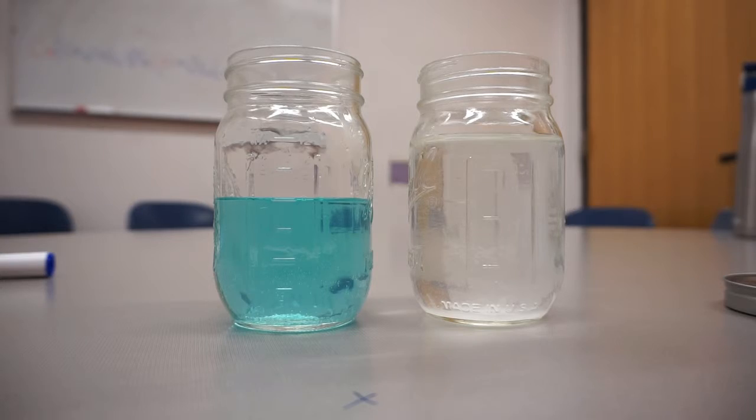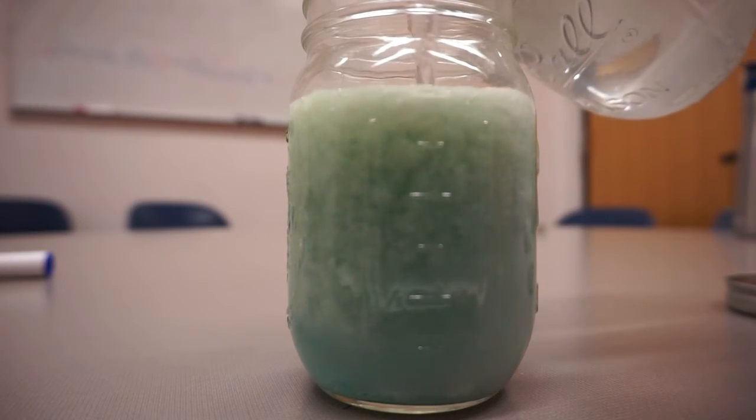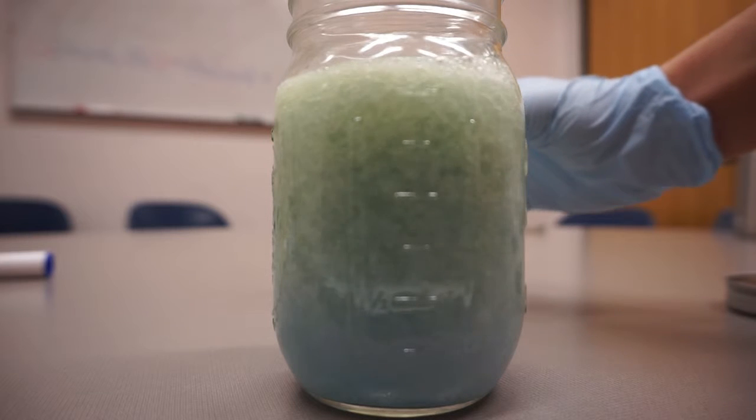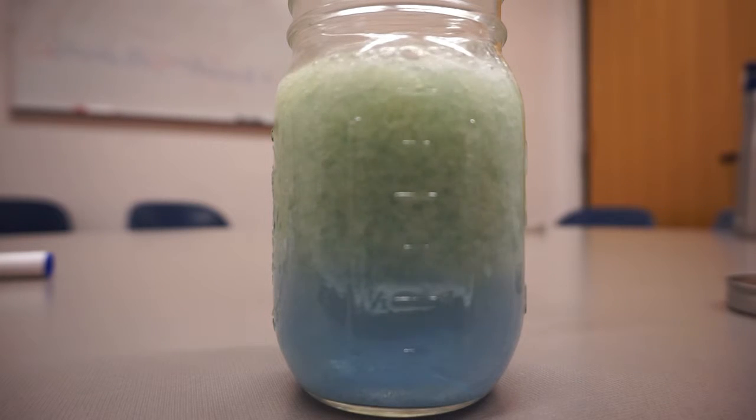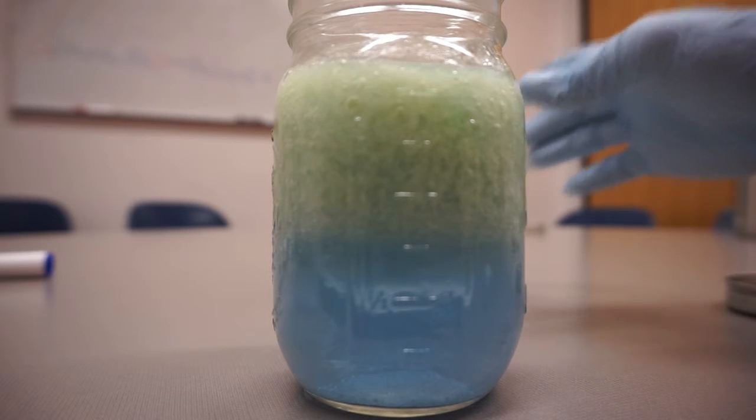We will be adding the sodium hydroxide solution to the acetic acid. As you can see, the precipitate begins to form almost immediately. It is also an exothermic reaction, as you can see from the bubbles.